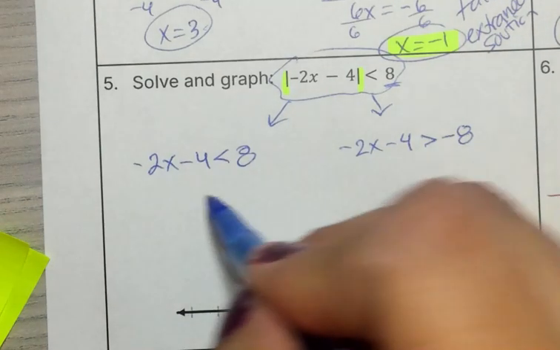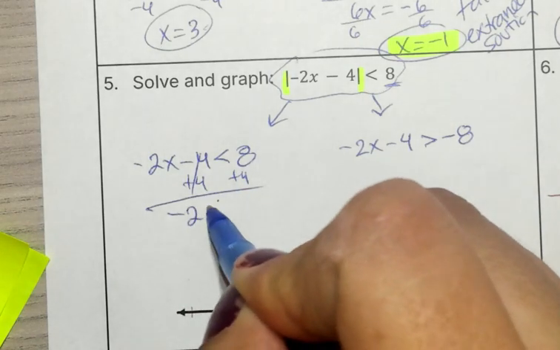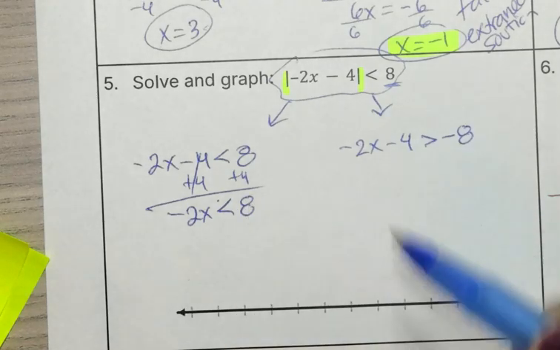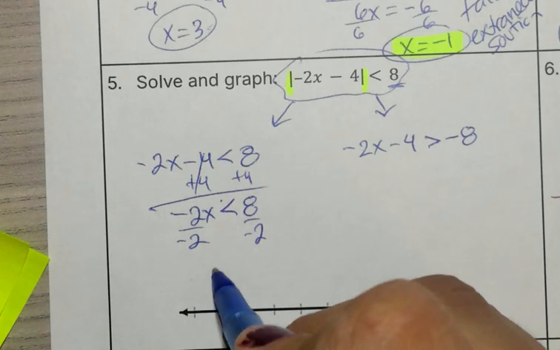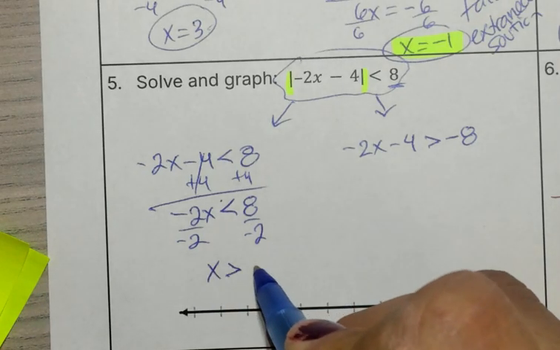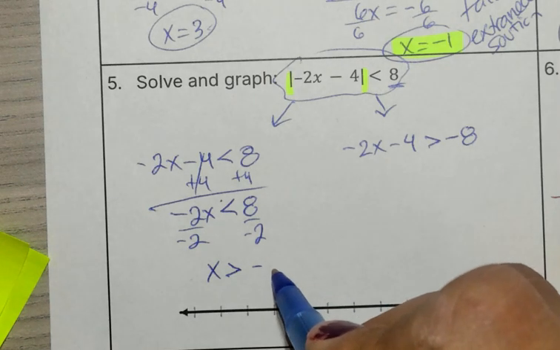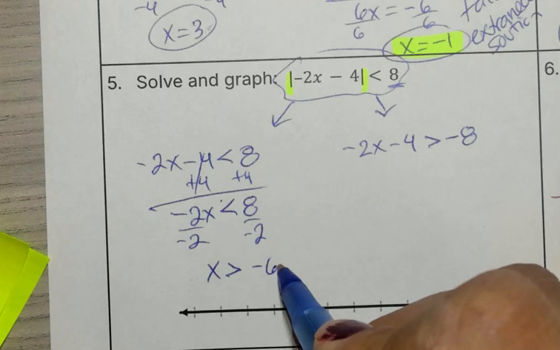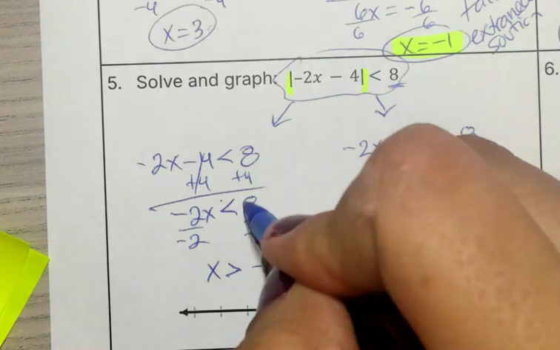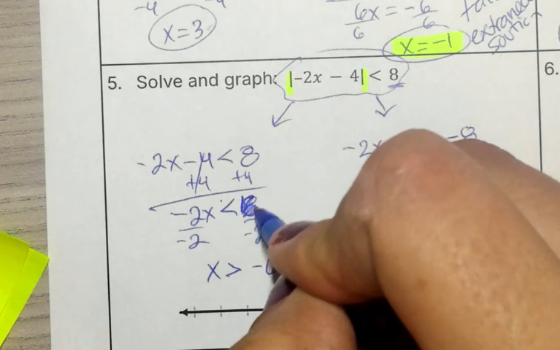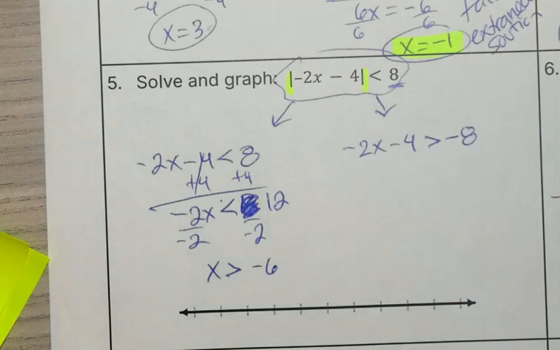So when you solve for this, we're going to add 4. Negative 2x is less than 12. And then we're going to divide by negative 2. Because we're dividing by negative 2, the symbol is going to flip. Wait a minute, 8 plus 4 is 12. Yeah, I knew there was a mistake. So 8 plus 4 is 12. 12 divided by negative 2 is negative 6.